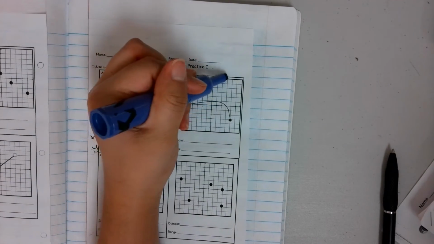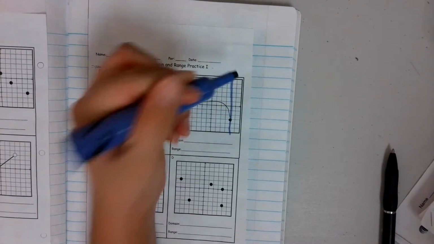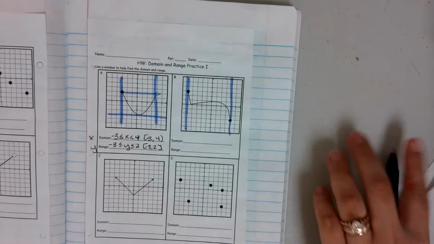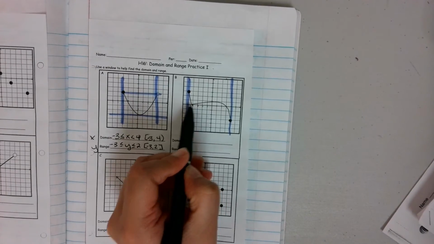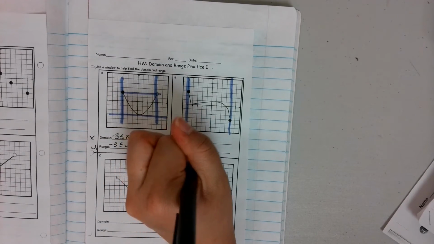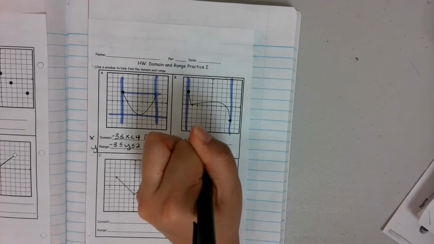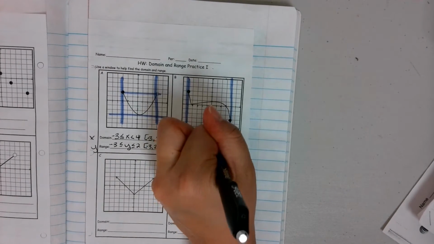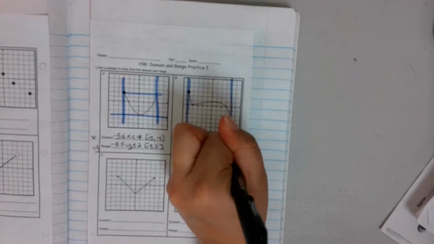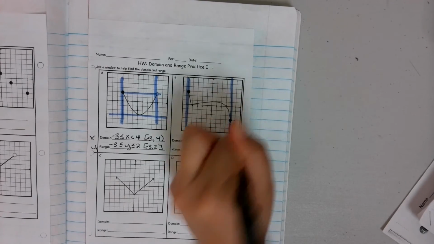The furthest left and the furthest right that this graph ever goes. The furthest left this graph ever went was -5. The furthest right is +4. Or I can do -5, 4, bracket.